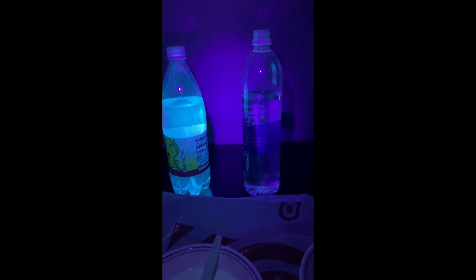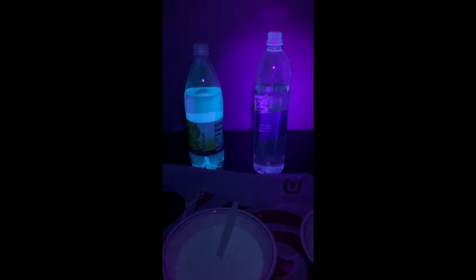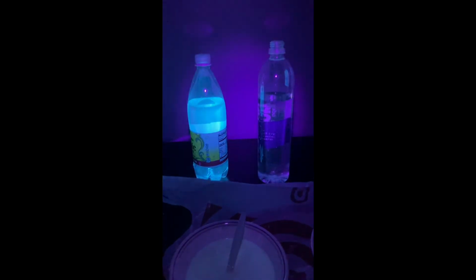Like I said, there were no visible differences in regular light. However, under UV light, the quinine begins to glow in the tonic water, resulting in the UBLEC being a bluish-white glow, while the tap water is purple because of the light.